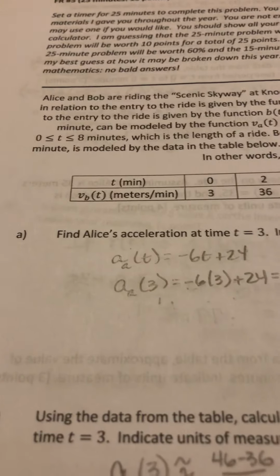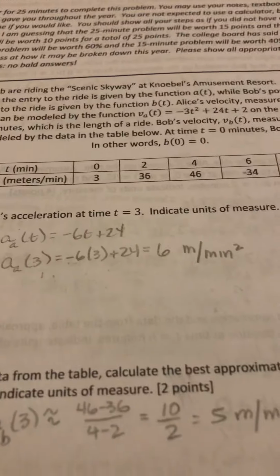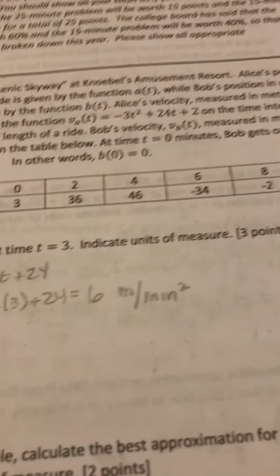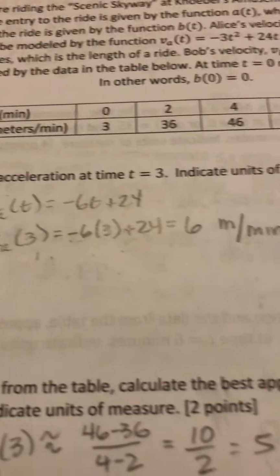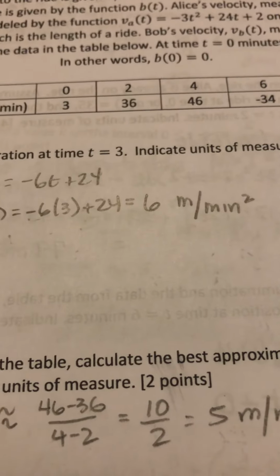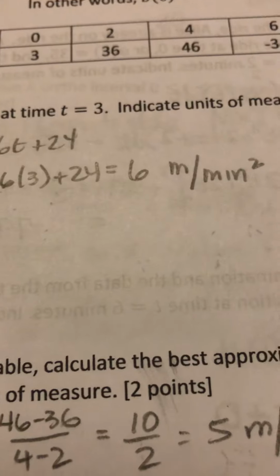So here we go, part A: find Alice's acceleration at t equals 3. We take the derivative of the velocity, get negative 6t plus 24, sub in 3, and we get her acceleration at t equals 3 is 6 meters per minute squared.